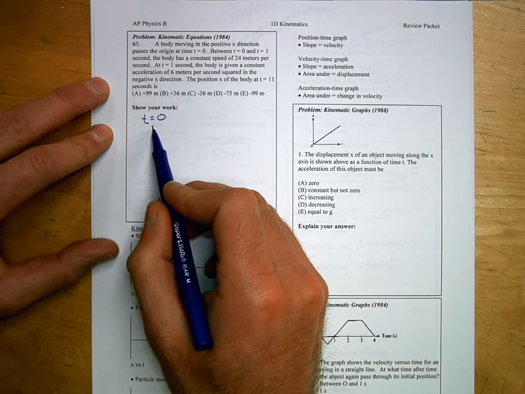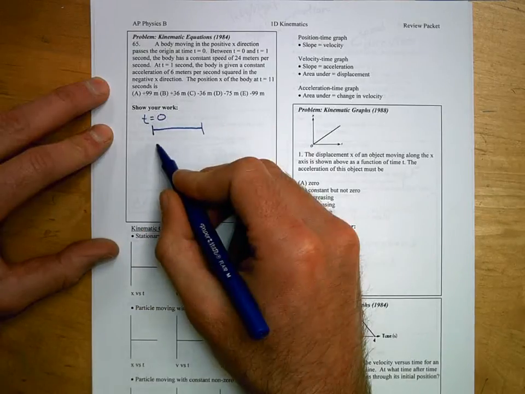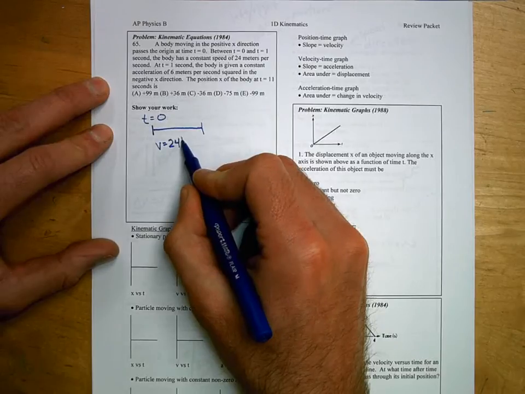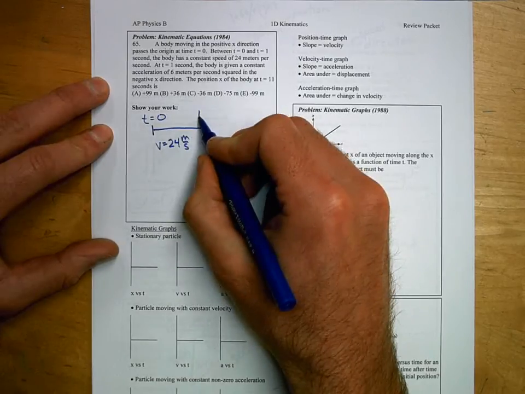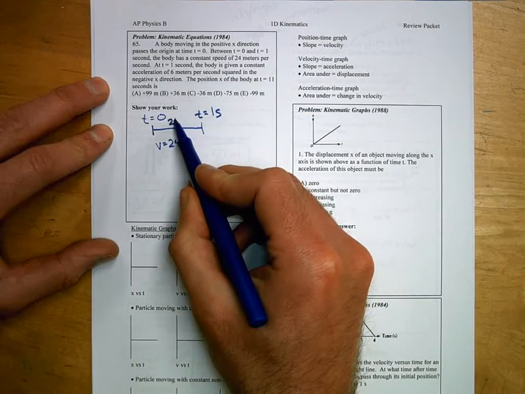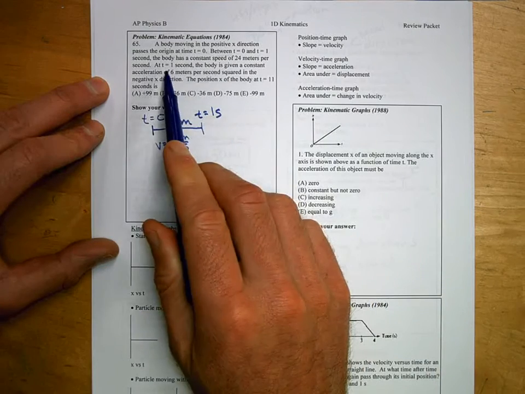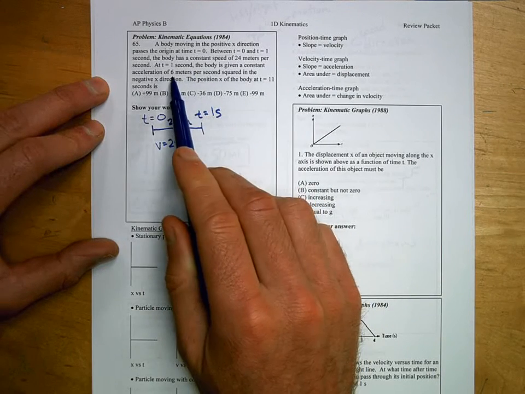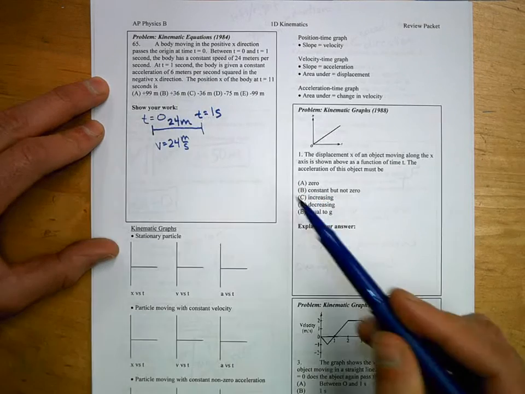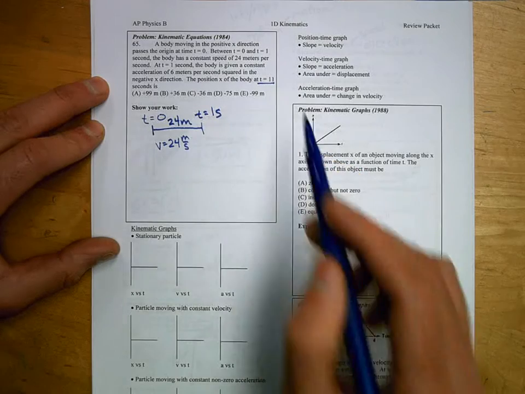Well, if we're going at a speed of 24 meters per second for a time of 1 second, that means we cover 24 meters in that time. And at 1 second, the body is given acceleration of 6 meters per second squared in the other direction. And we want to know what is the position at 11 seconds.